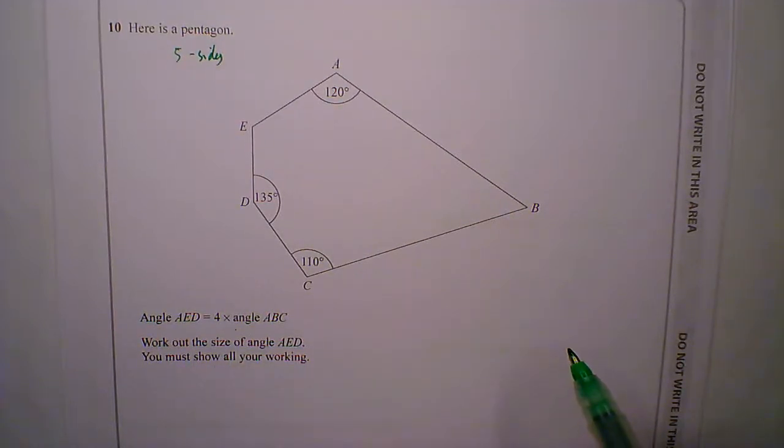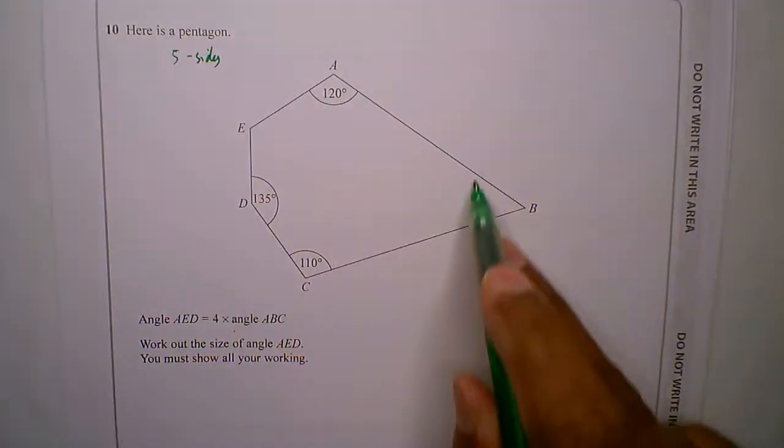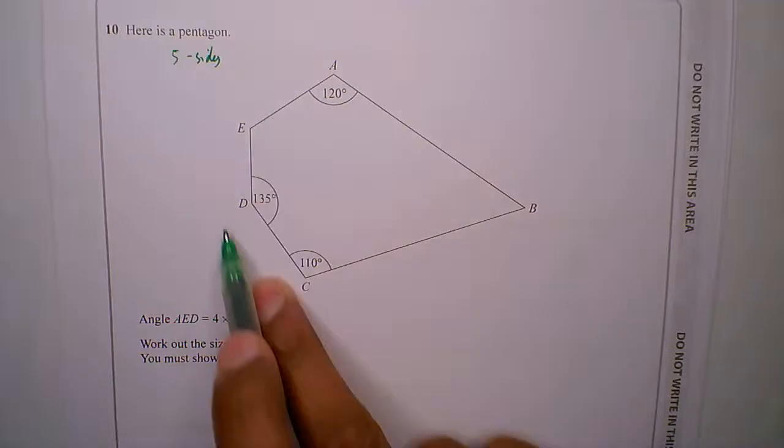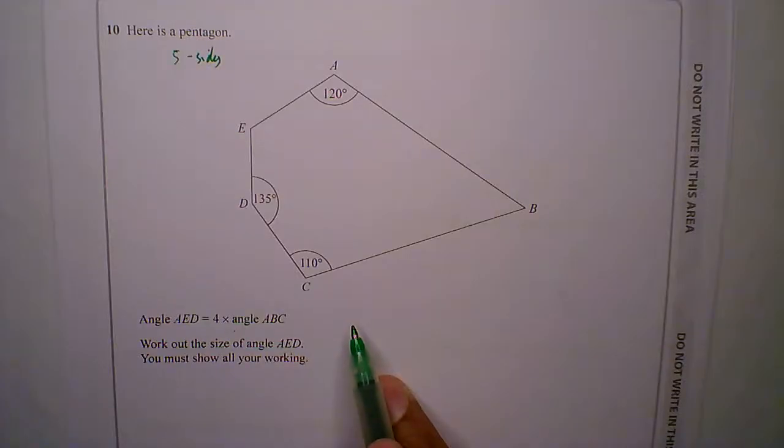Okay, so how do we break this down? So what topic is this? This topic is angles in a shape. So this is the sum of angles in a shape. So we need to remember our formulas from there. So what are our steps?